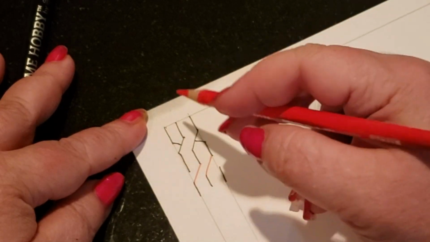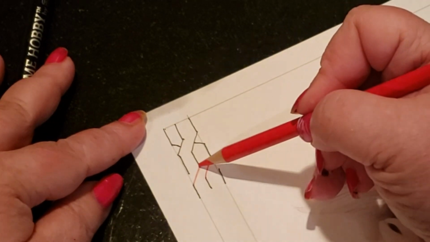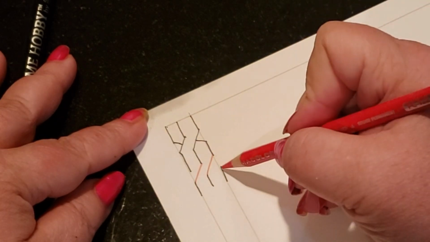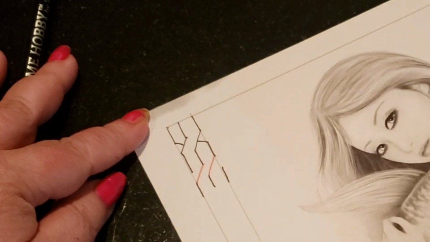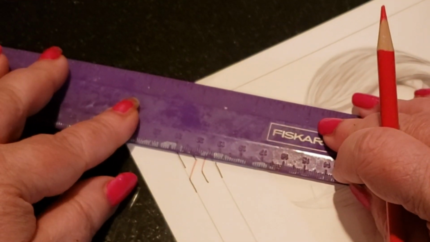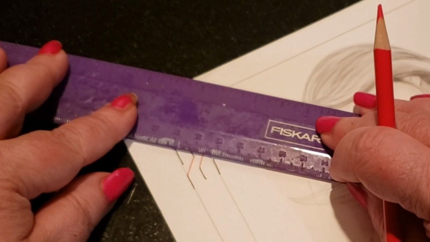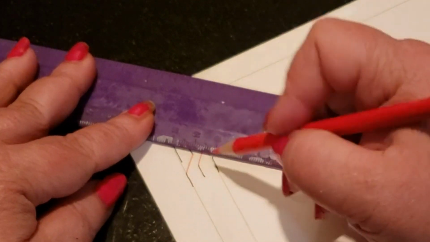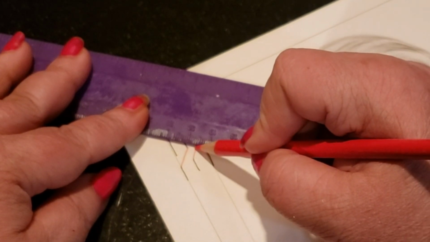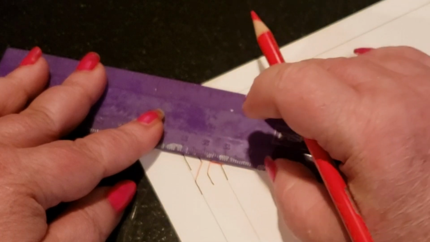Okay? Now, you see right here and right here. You're going to go aiming for this, and you can use a ruler if you wanted, and make it a straight line too. You're going to go halfway to that middle mark. In. Okay?